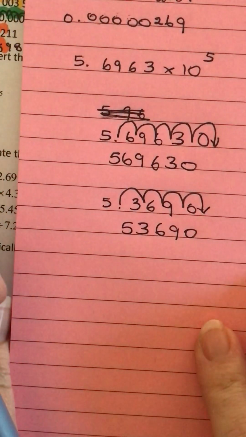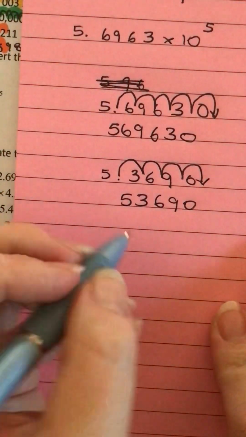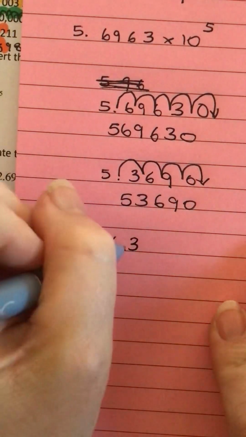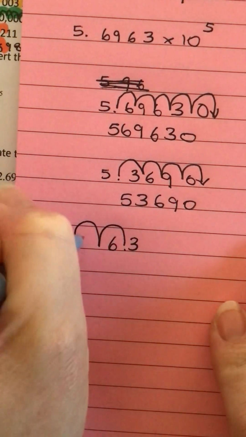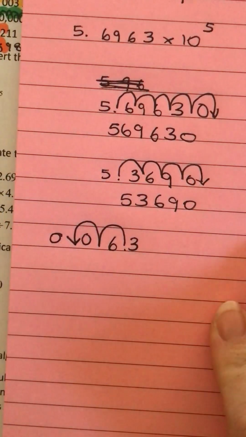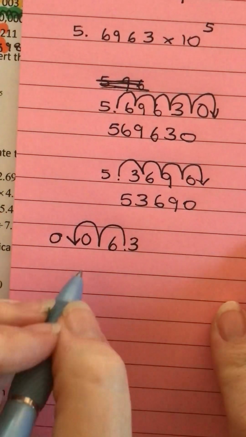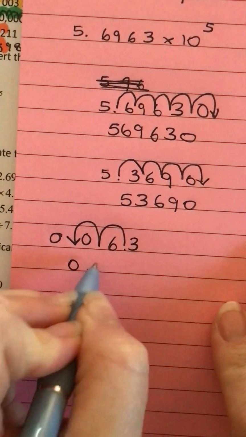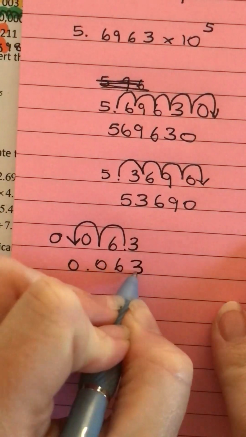And the last one in this set is 6.3 by 10 to the negative 2. So I'm going to go 1, 2 jumps because I've got the negative, so I'm going back to the left this time. So I get 0.063 as my answer.